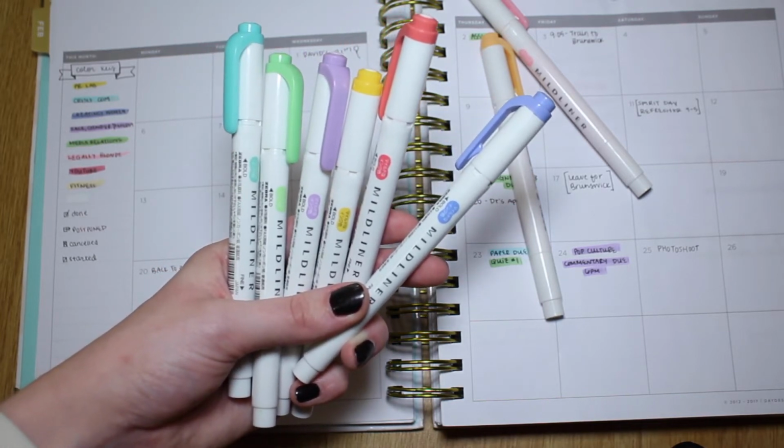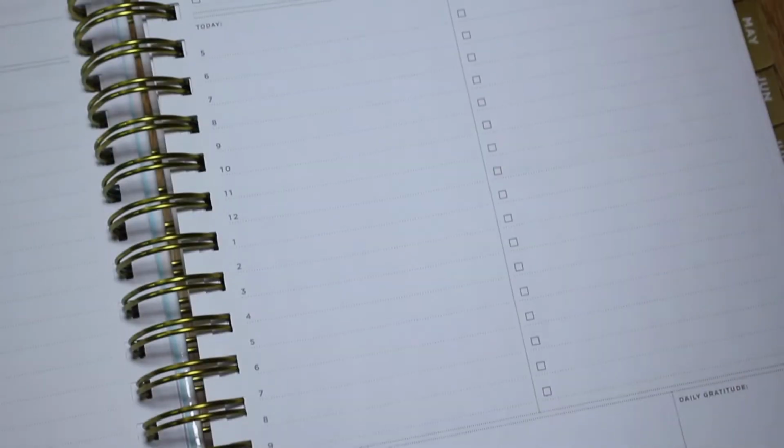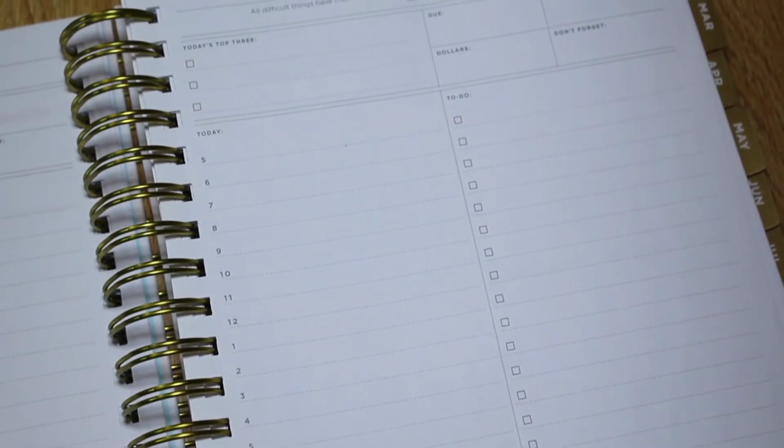they're so amazing. Moving on to the daily spread, you can see I don't really have anything filled out yet. I really wanted to give you guys a realistic idea of how I plan out my week, so I'm going to walk you through that process.